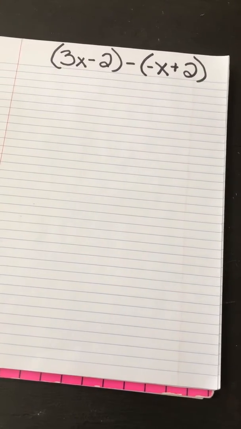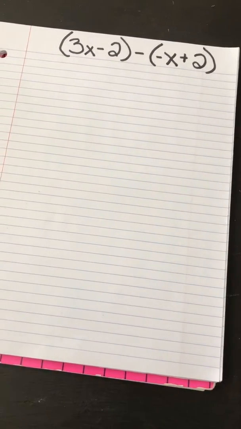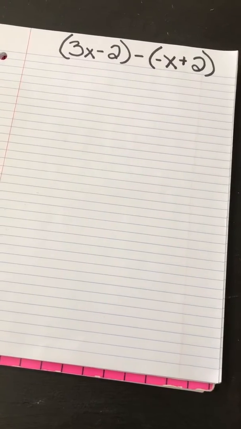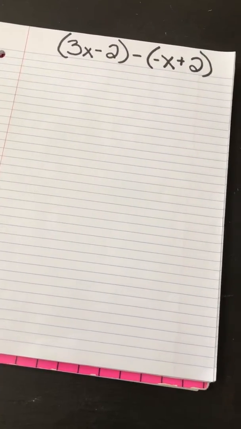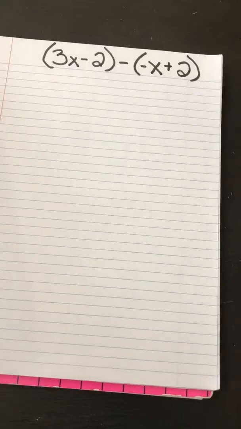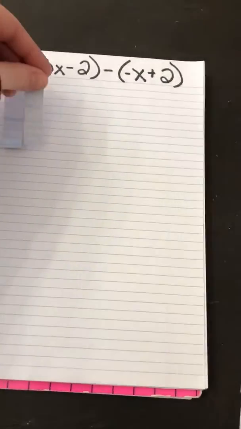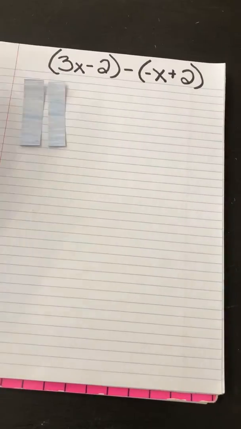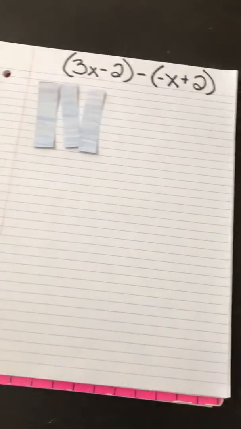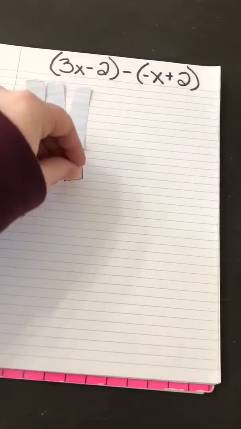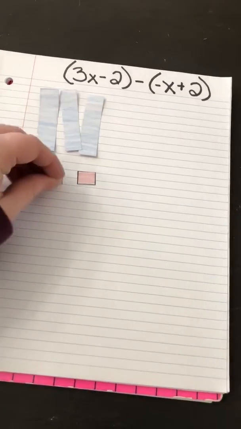So the problem we are working today is 3x minus 2 minus a negative x plus 2. So we are going to use our tiles to represent this. First, we're going to put 3 x's to represent the 3x. And then we're going to add 2 negative red tiles.